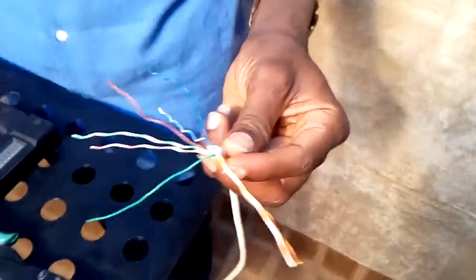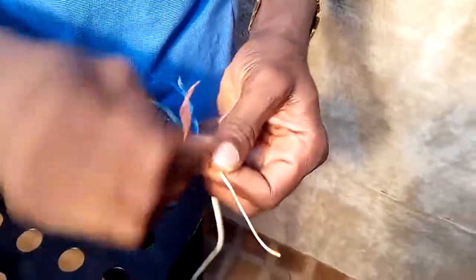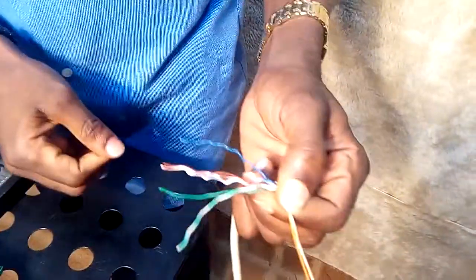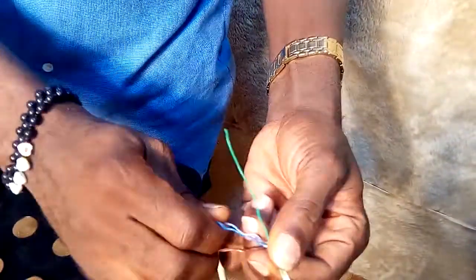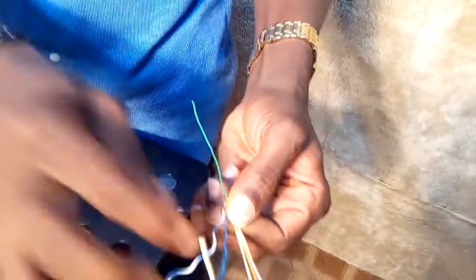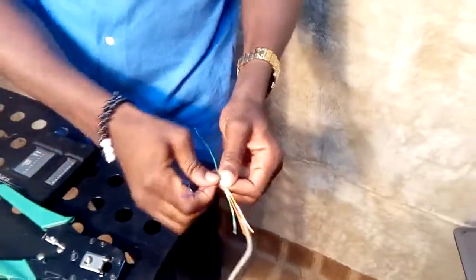So how do we arrange these cables? We start with white orange, orange. The next one is green. I'm going to keep this green away and take blue. I take blue.